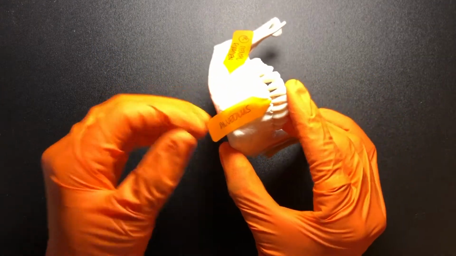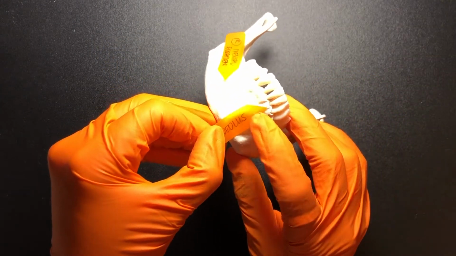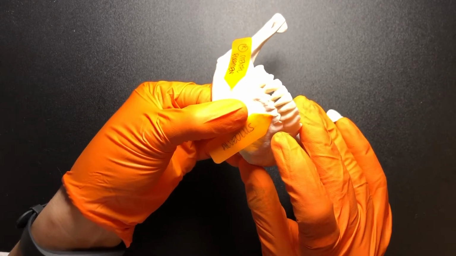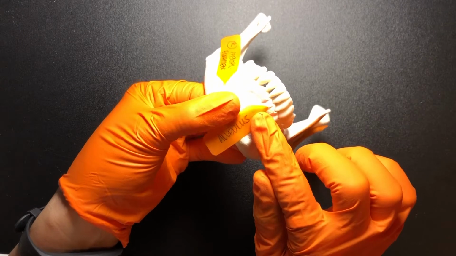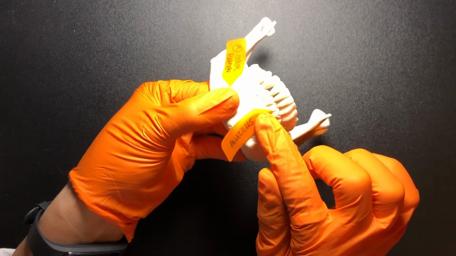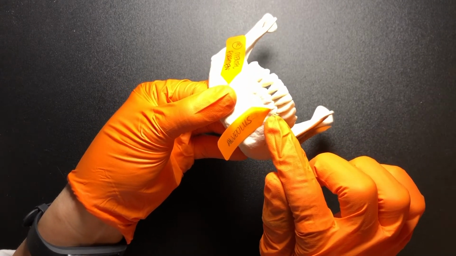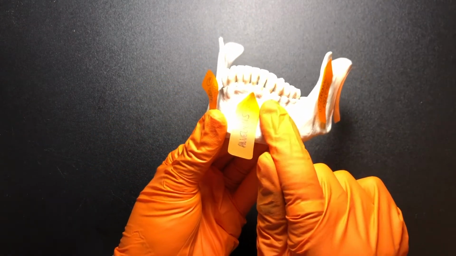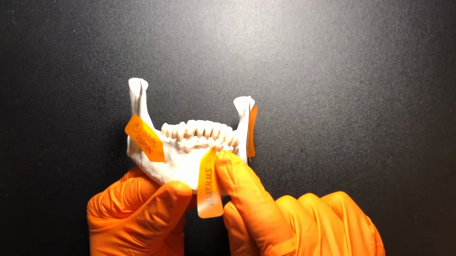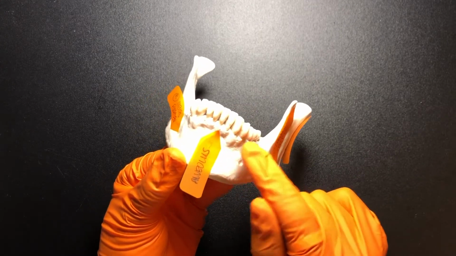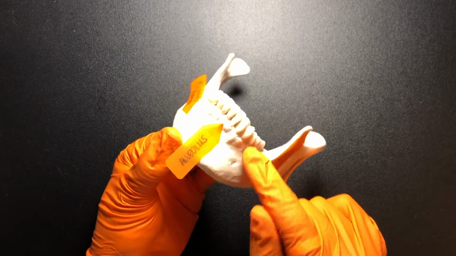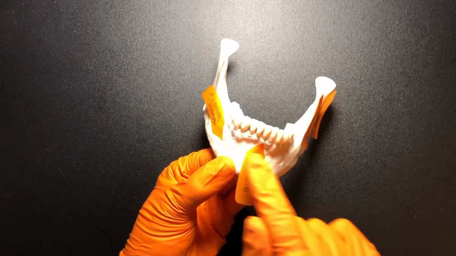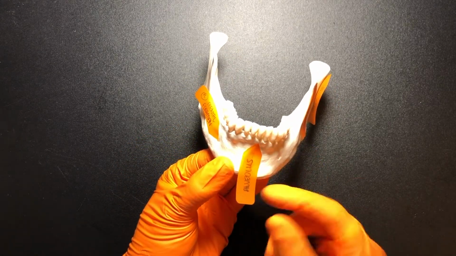Right here, I'm showing you one alveolus. And an alveolus, when we're talking about a skull, is going to be this bony socket. Okay, so all these little raised portions right here, those are going to be the alveoli, which is plural for one single alveolus. So we will have alveoli in the mandible and on the maxilla as well.